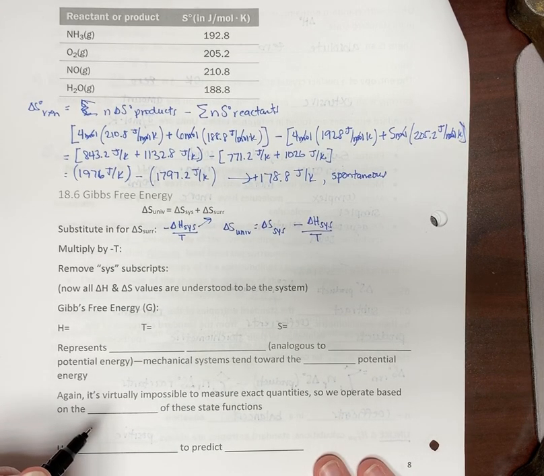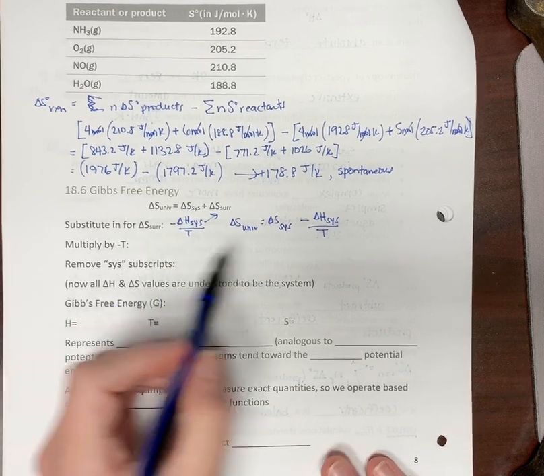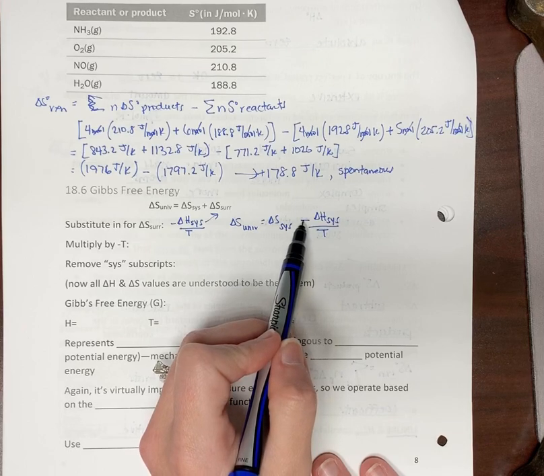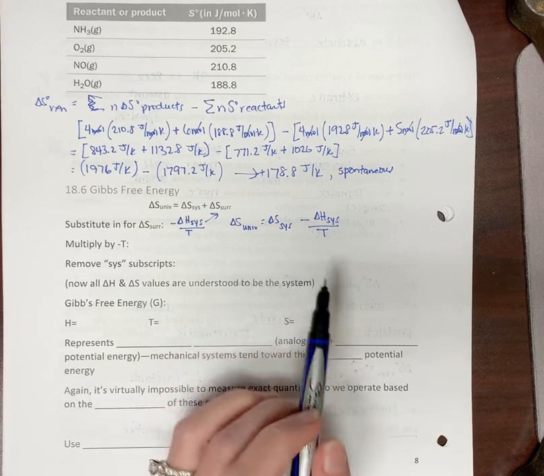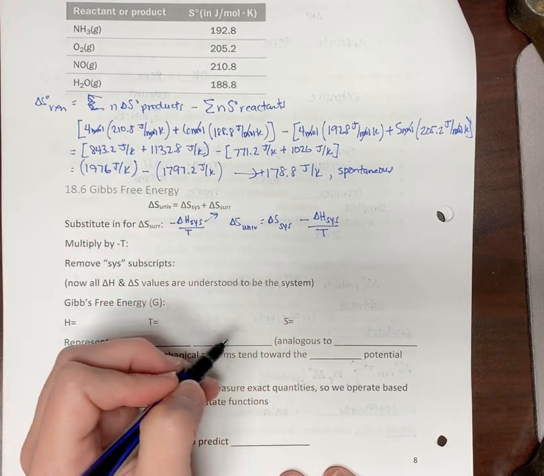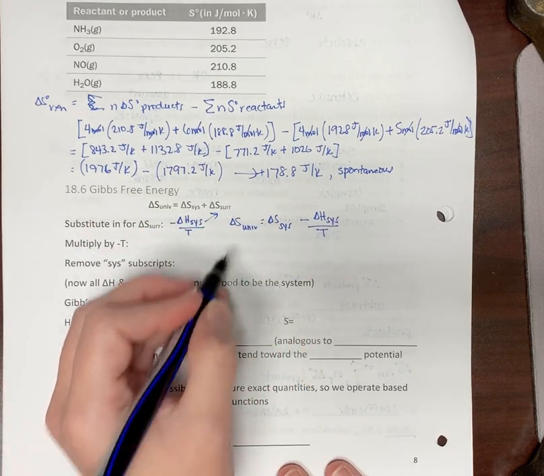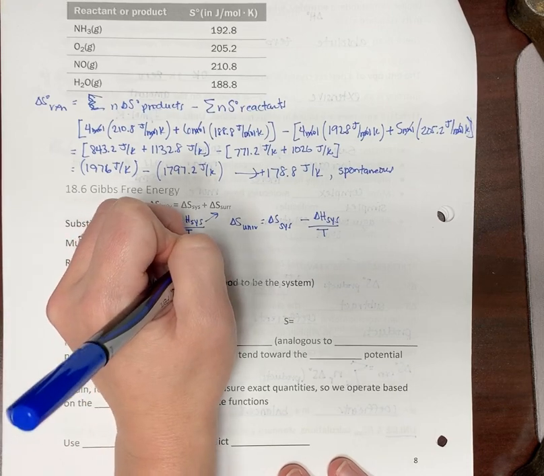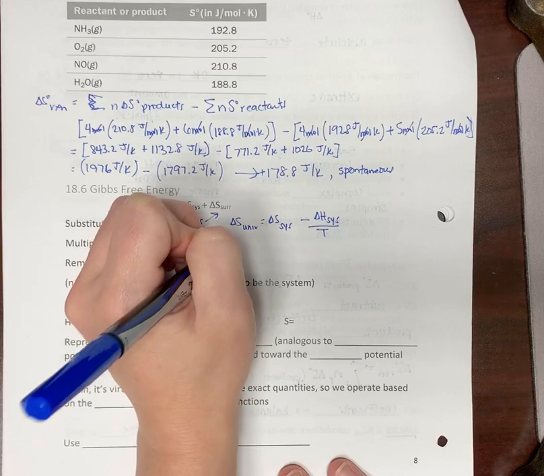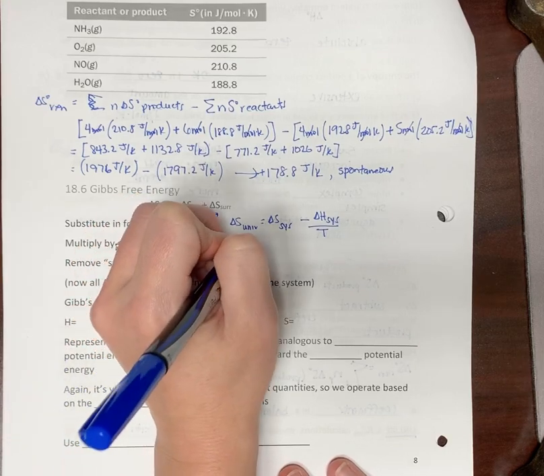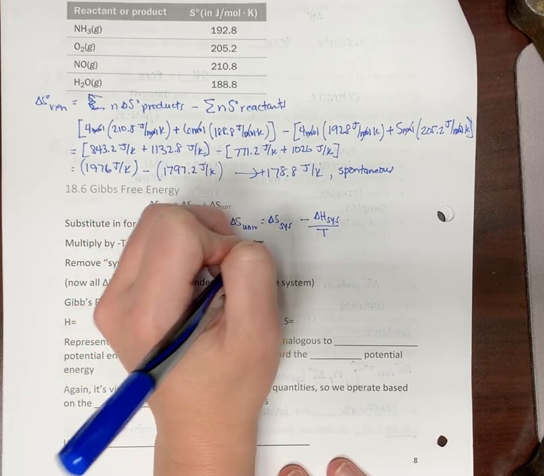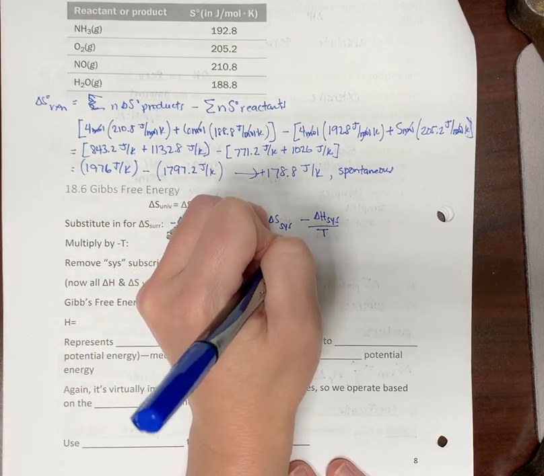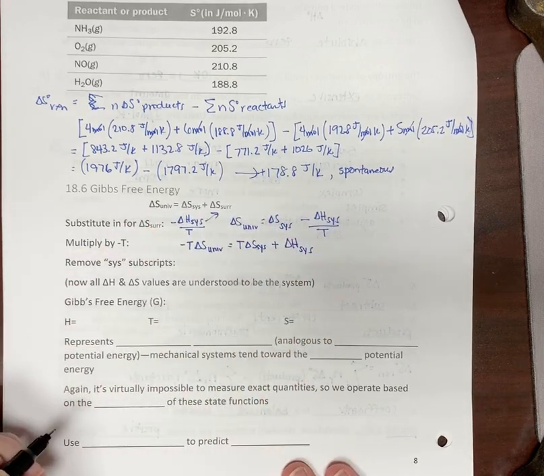All right, so now we don't like things in the denominator, so we want to get rid of this negative here. So we're going to multiply by negative T. So we multiply everything by negative T. You get negative T delta S of the universe equals T delta S of the system plus delta H of the system.